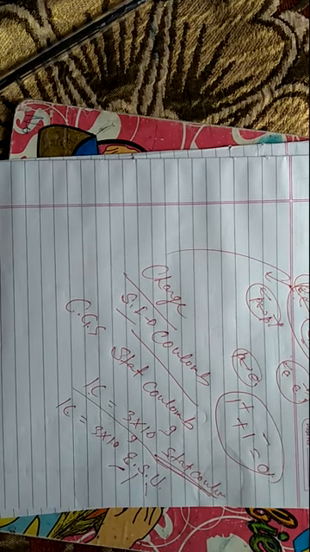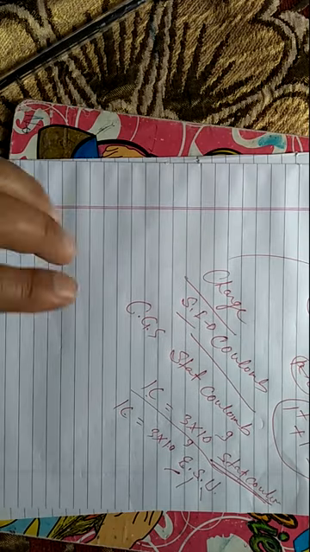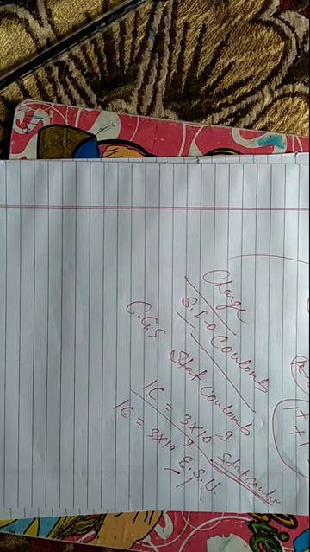So keep this in your mind: charge is a physical property of matter. On the basis of convention, charges are of two types, one positive and one negative. Similar charges repel and opposite charges attract each other.